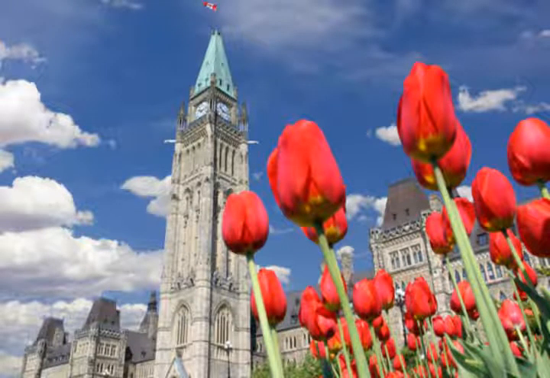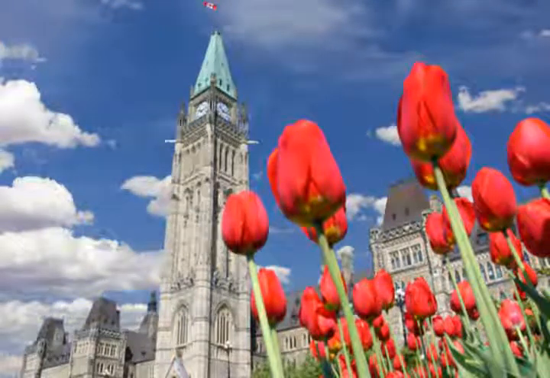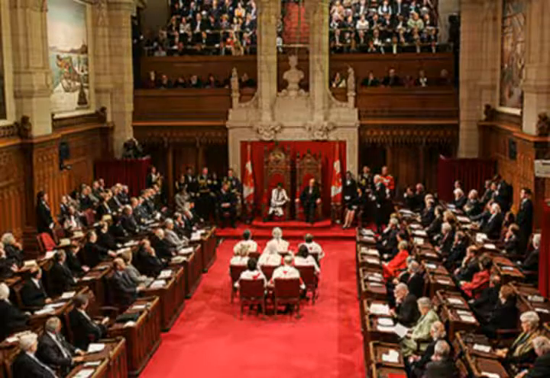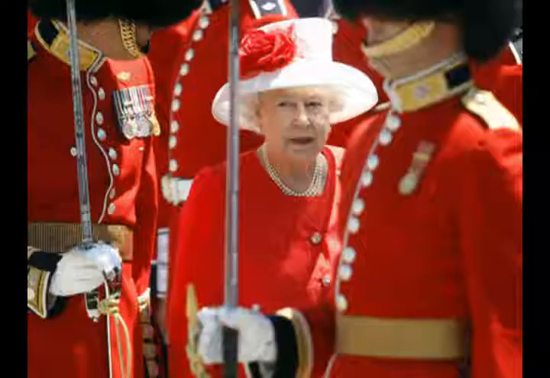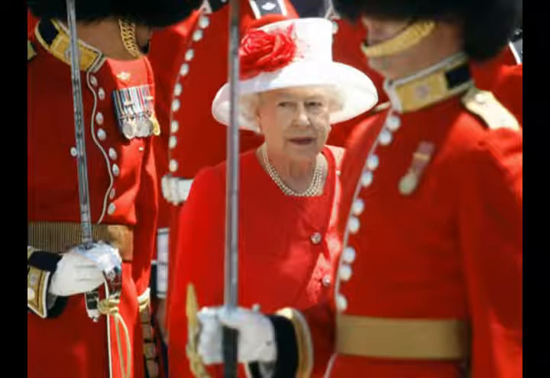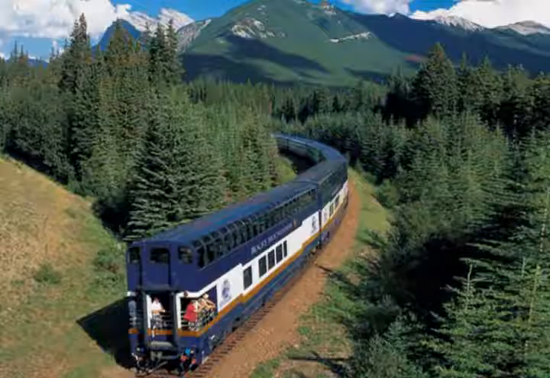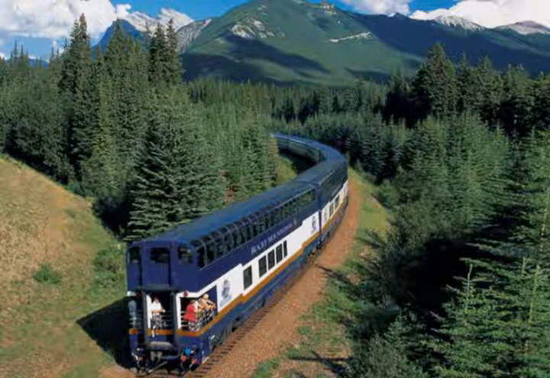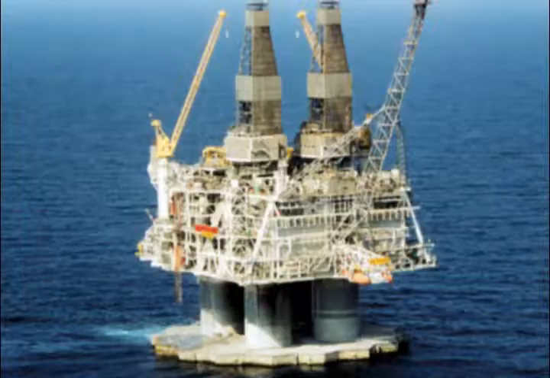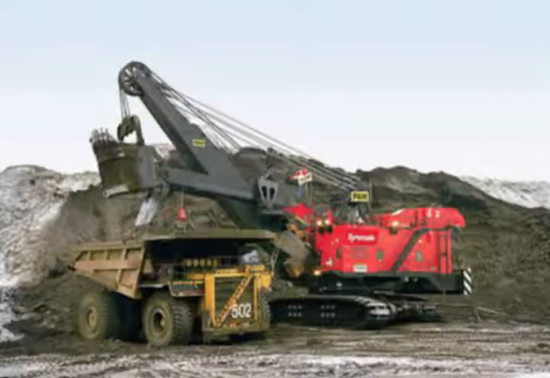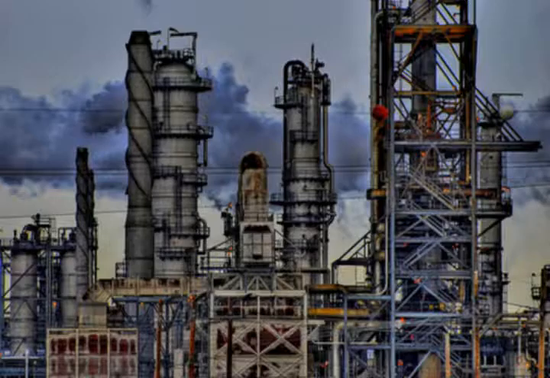Canada is a parliamentary federal state with a constitutional monarchy. Queen Elizabeth II is the head of state. Canada's flag is white and red with a red maple leaf in the center. Canada's economy is one of the world's largest, and it relies largely upon its natural resources and international trade.